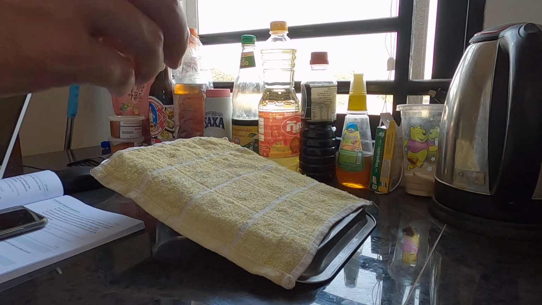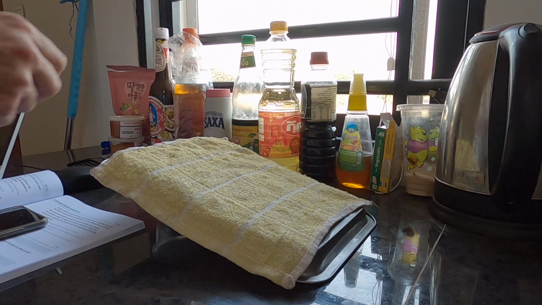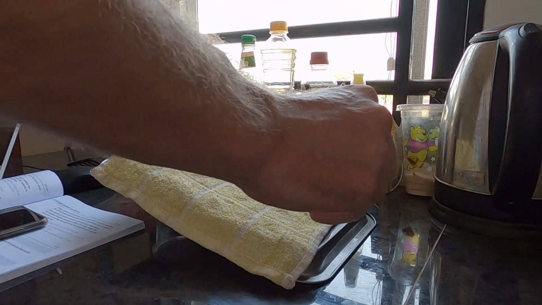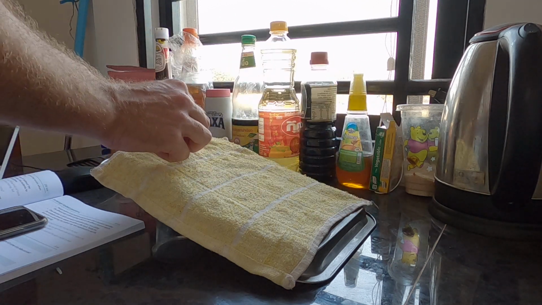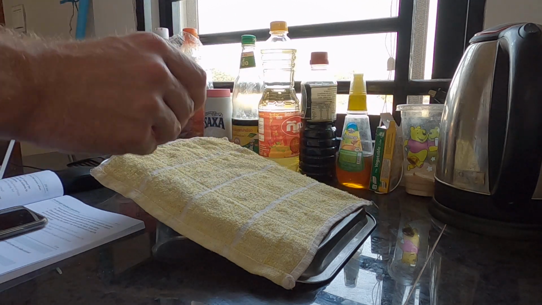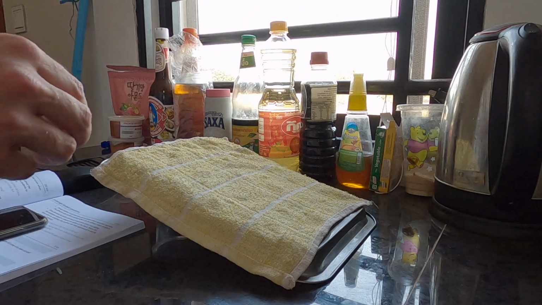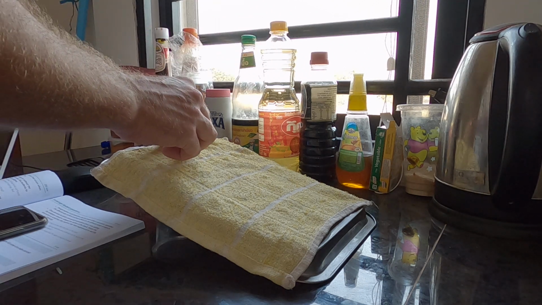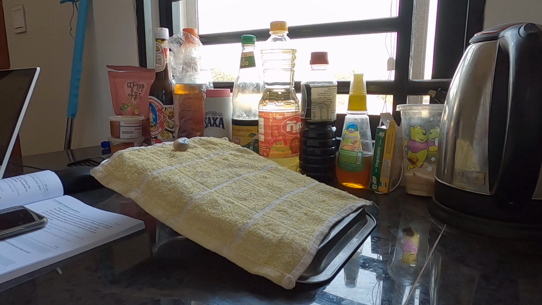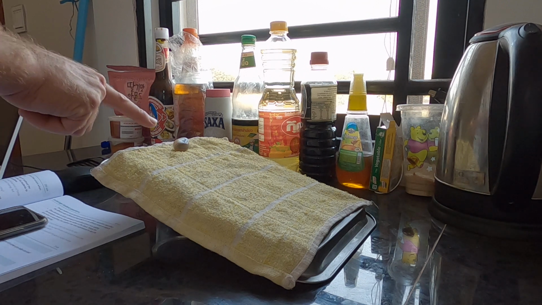So what do you think happens now when I put the rock on top of the tray? Do you think it slides the same way? Do you think it stays in place? Or do you think it goes one way or the other? Let's see. It doesn't move at all.